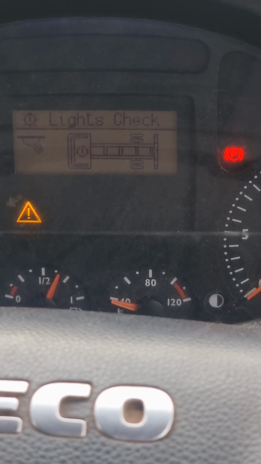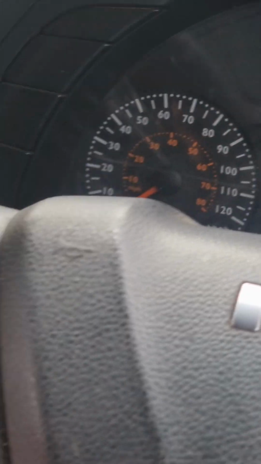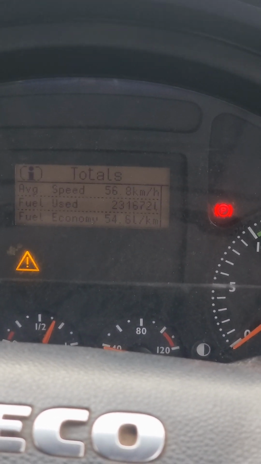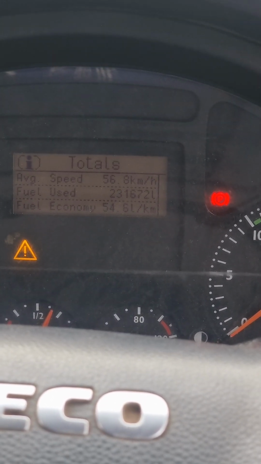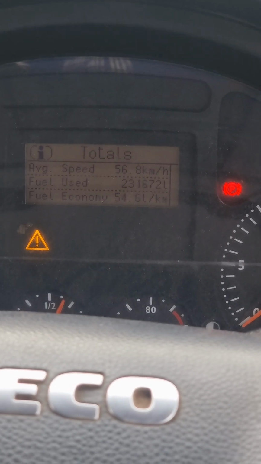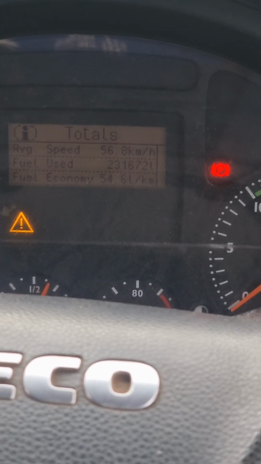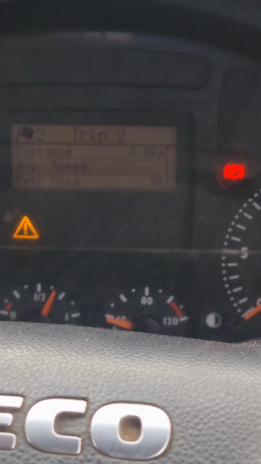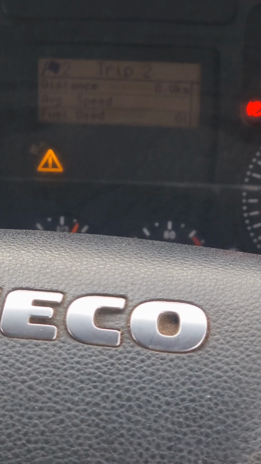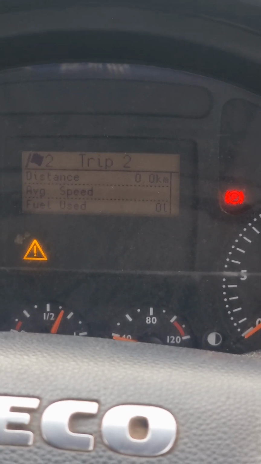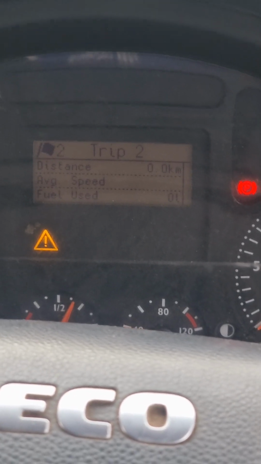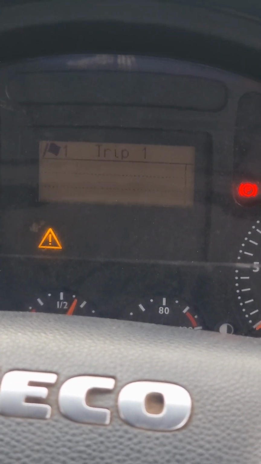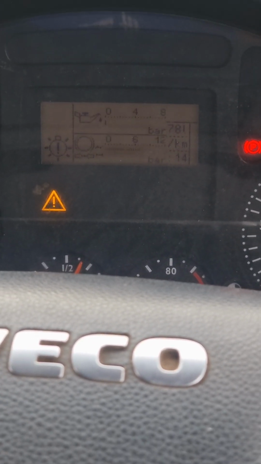The lights check, the alarm clock, if you want to set the alarm clock. The speed, the average speed, the fuel used, fuel economy. The trip, the distance I've covered, it will show once I start a trip, and where I'm going to end the trip, the distance, the average speed, even the fuel which I've used. That's how an Iveco Trakker is.